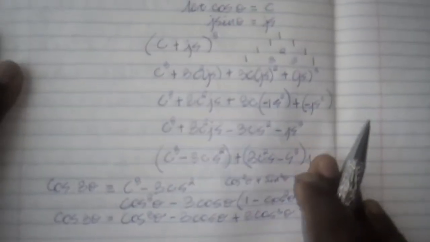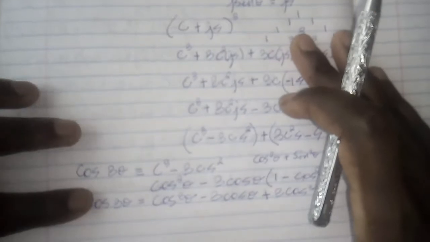Now for the imaginary part, the imaginary part is this one. This is the imaginary part, and the imaginary part on this other side is j sine 3 theta. So we compare those two sides. Sine 3 theta should be identical to 3 cos squared theta s minus s cubed. Now we want to write everything in terms of sine. By doing that, we have to change this cos squared using this trigonometric identity.